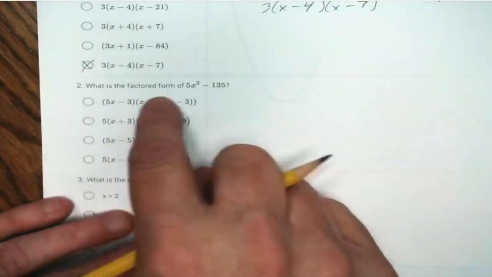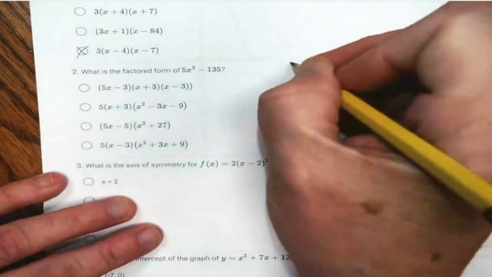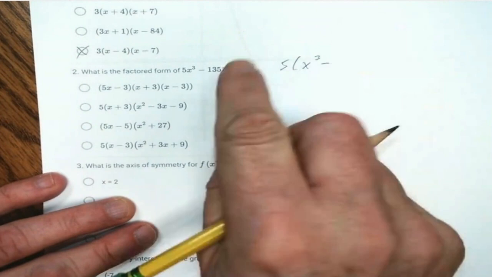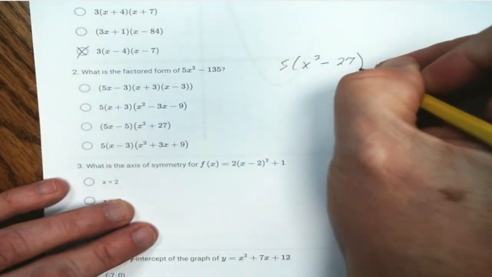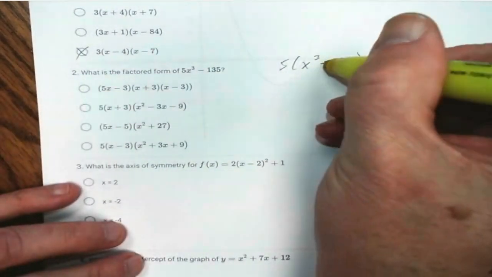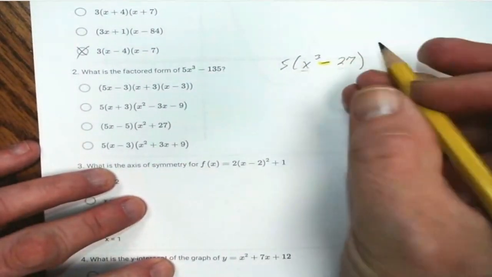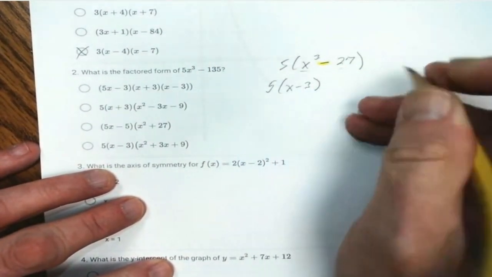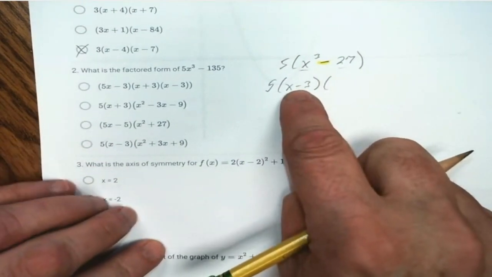What is the factored form of this? Again, rule number 1. If I pull a 5 out, I've got x to the third minus, and what's 135 divided by 5? 27. What have I got now? Oh, look, this is a difference, and these are both cubes. That's a cube, that's a cube. So this would be 5x minus 3. And remember, the rule is if we have difference of cubes, this is going to have the same sign.